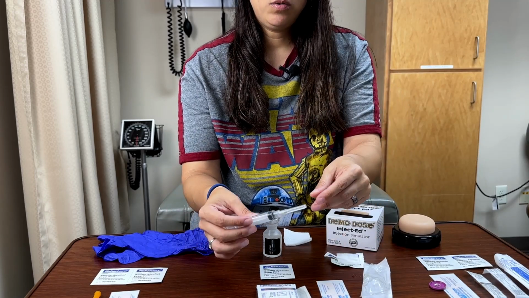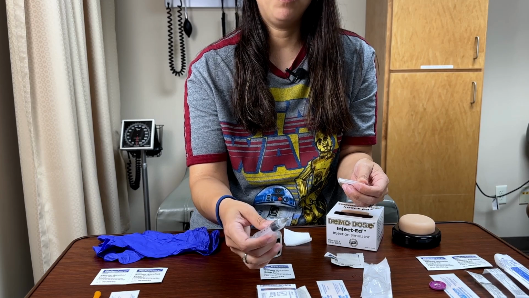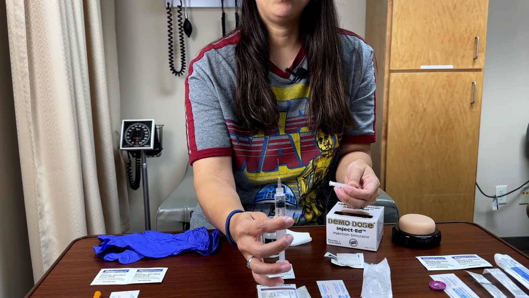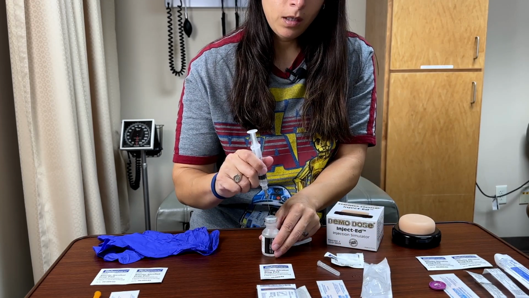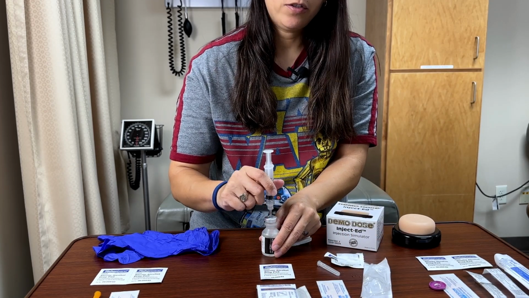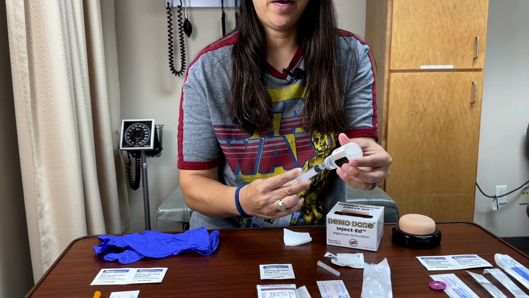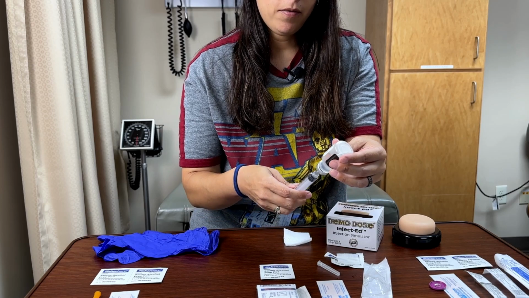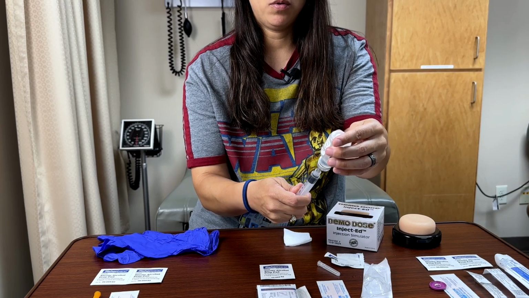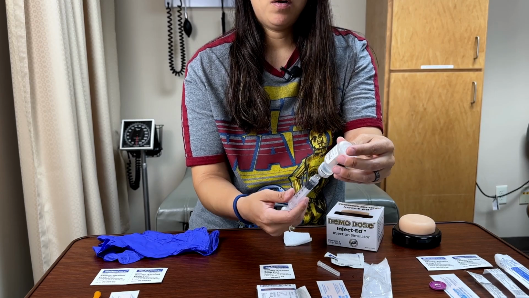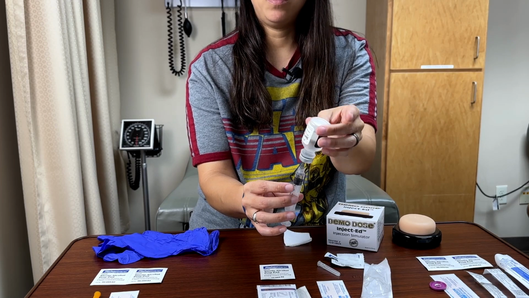Once we're done with that, we want to withdraw the amount of air that we need to inject the medication. If I'm going to put 1 cc of medication, I'm going to withdraw 1 cc of air into my syringe. Once I do that, I'm going to insert the needle into my medication and inject the air into the medication. Then I'm going to make sure that my needle is within the solution, and I'm going to withdraw my 1 cc. What we did when we put the air in there is create a vacuum effect, so the medication kind of automatically went in there.